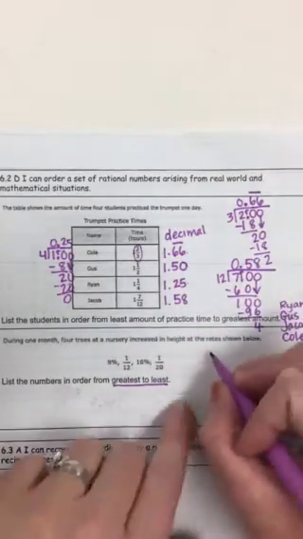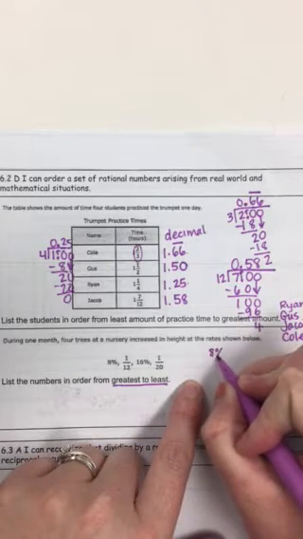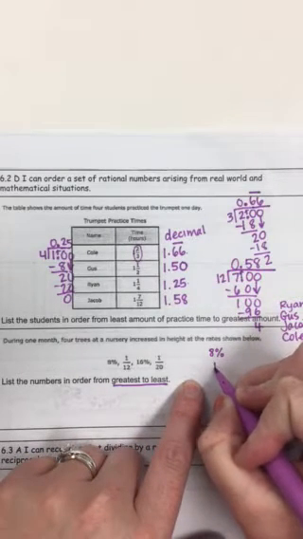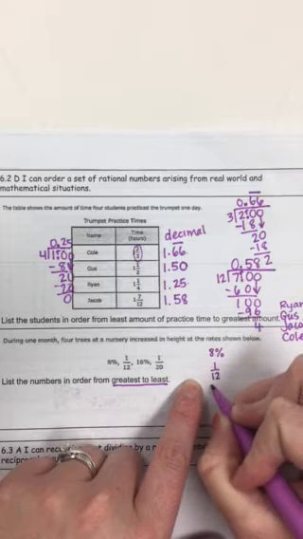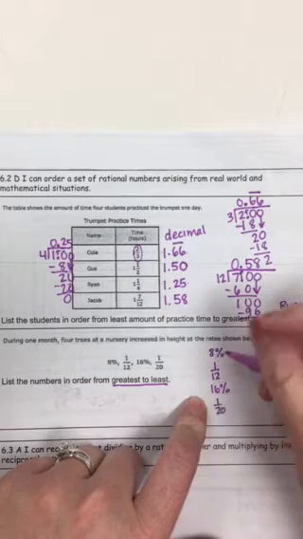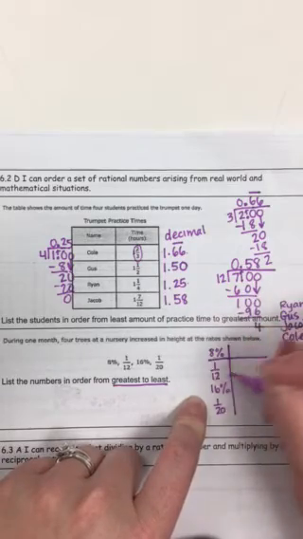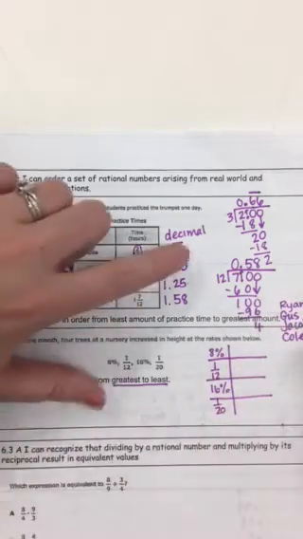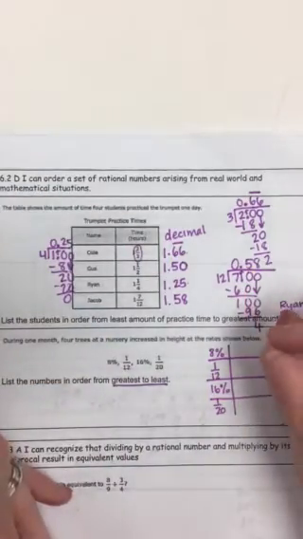The first thing I'm going to do over here, though, is I'm going to make a table for myself. So 8%, I have 1/12, I have 16%, and I have 1/20. Because I want a table that kind of looks like the question that I did up here so that I can easily see how these numbers compare to each other.